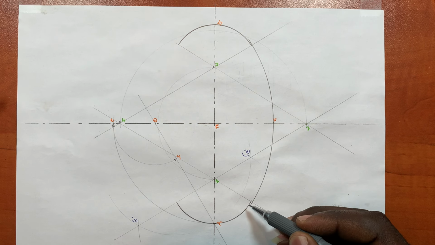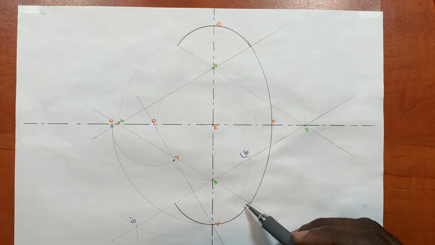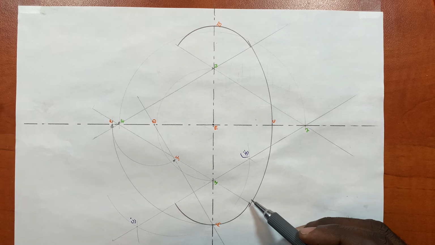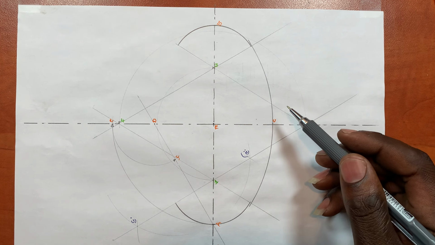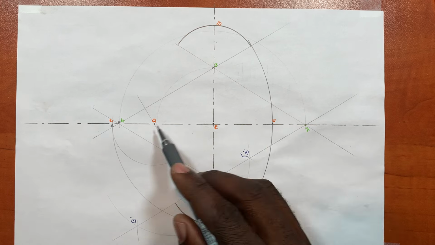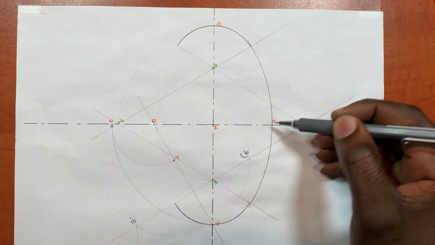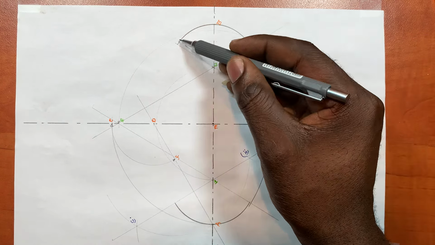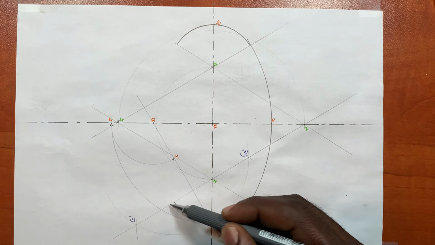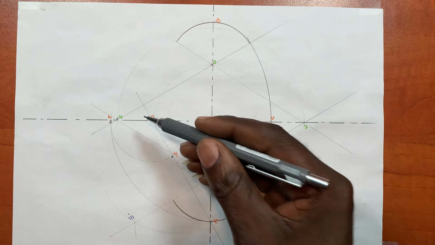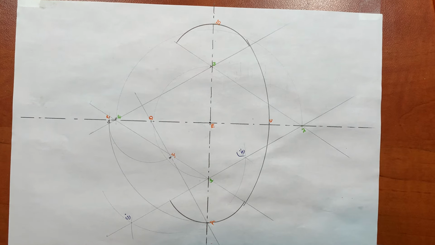So try by all means to avoid this, because you're going to lose a mark. Your teacher is going to double check whether from D to C your line passes exactly there. Does it connect at B? Does it connect here? Is it at C here? Is it at D here? That's what they are checking.